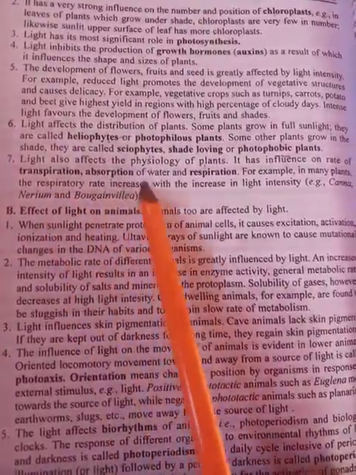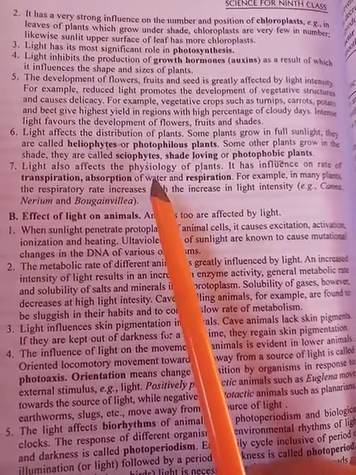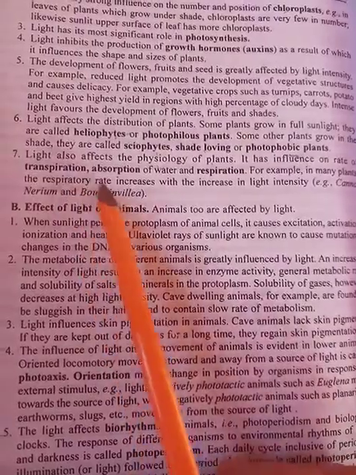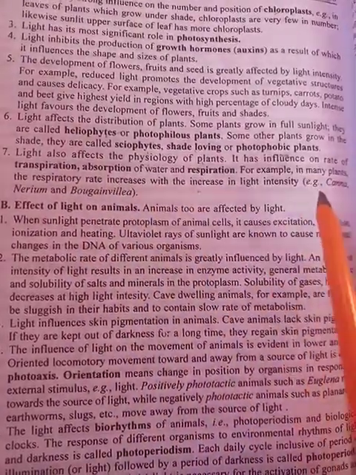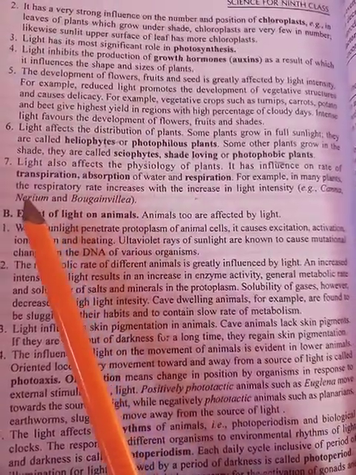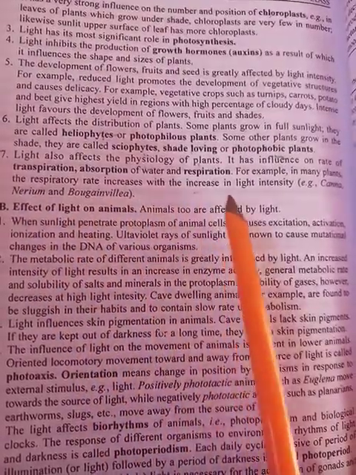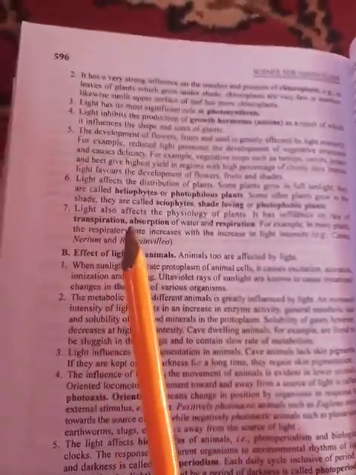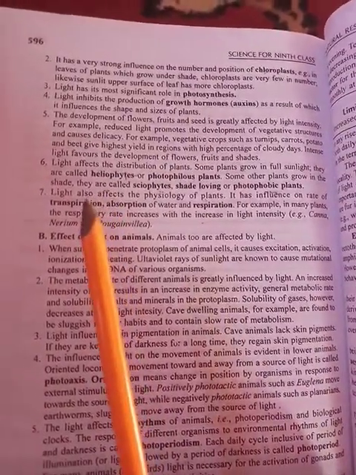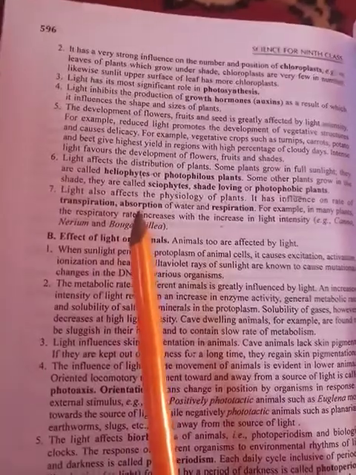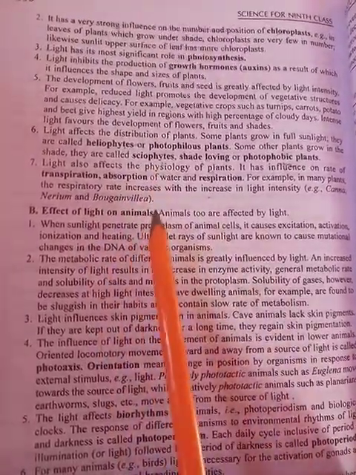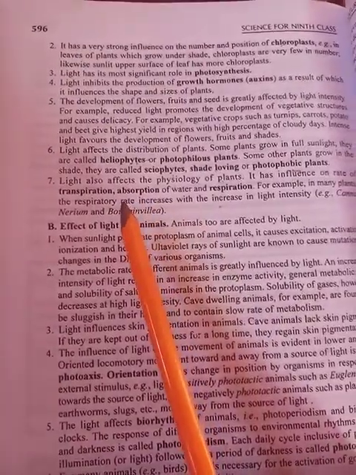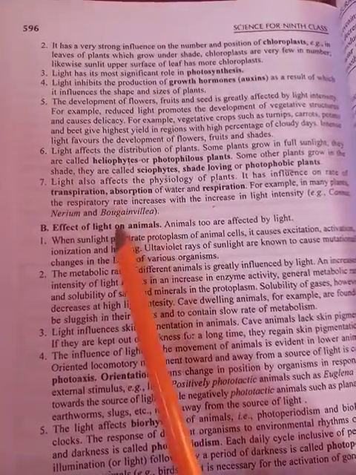Similarly, light also affects the physiology of plants. It has influence on the rate of transpiration, absorption of water, and respiration. For example, in many plants, the respiration rate increases with the increase of light intensity. So the transpiration of plants, that is the loss of water from the plant, also depends upon the light. Absorption of water and respiration, these are the important chemical reactions in plants which are affected by the light.